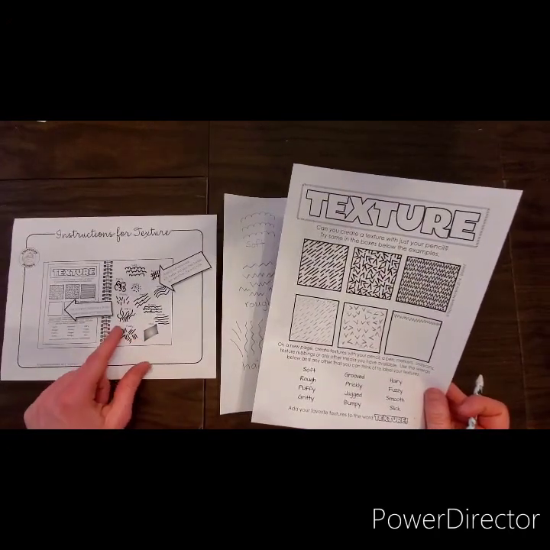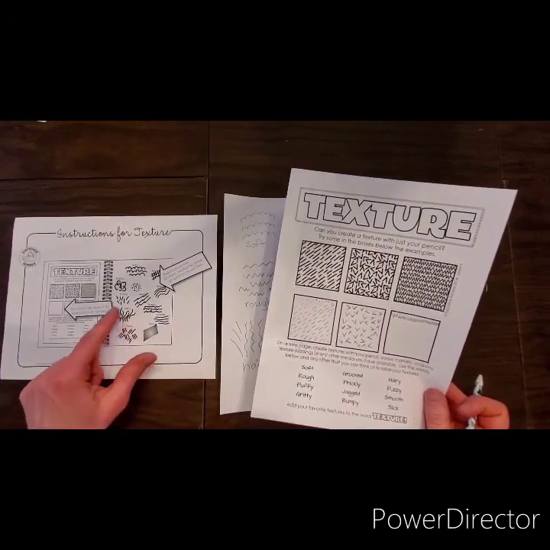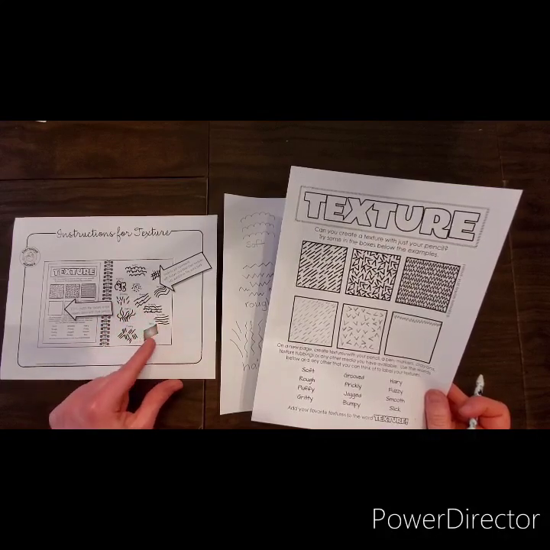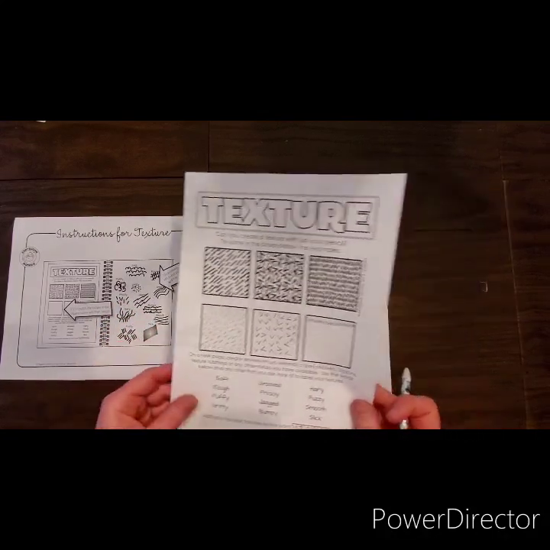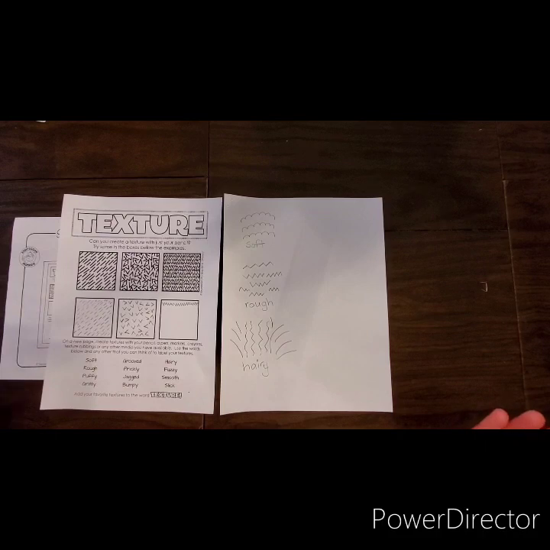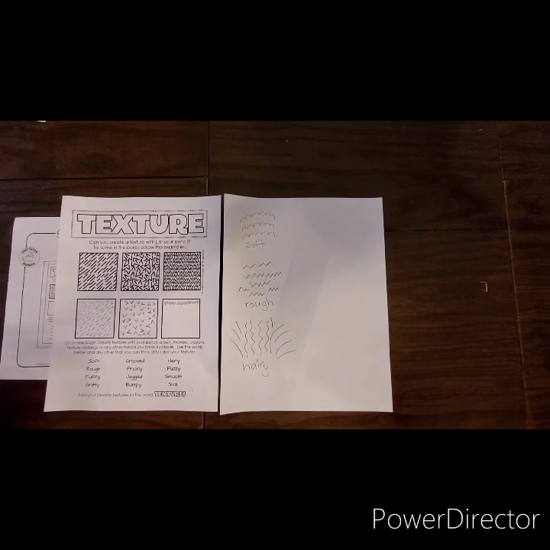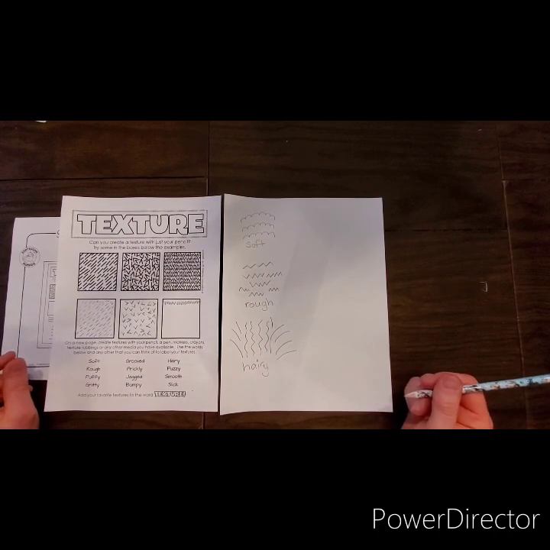So I want you to have fun with this assignment, and if you get stuck, you can always look over here on the instruction sheet. Look at the examples that they give you for the different types of texture. All right, and you can always ask your parents or another adult, or if you got any other friends hanging around your house right now, ask them for some help too, or some ideas.